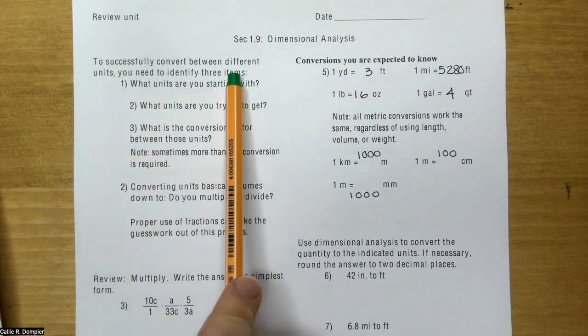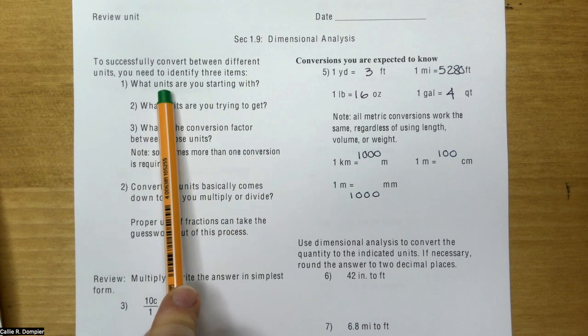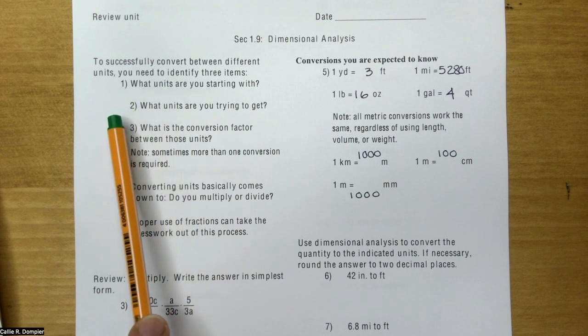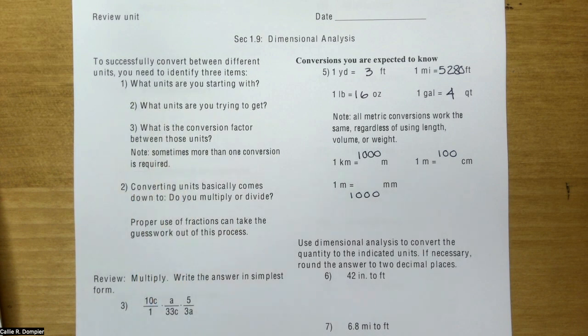To successfully convert between two different units, you need to identify three things. Number one, what units are you starting with? Number two, what units are you trying to get in the end? And three, what is the conversion factor between those units? Sometimes you might need to convert more than once. It might be more than one step.